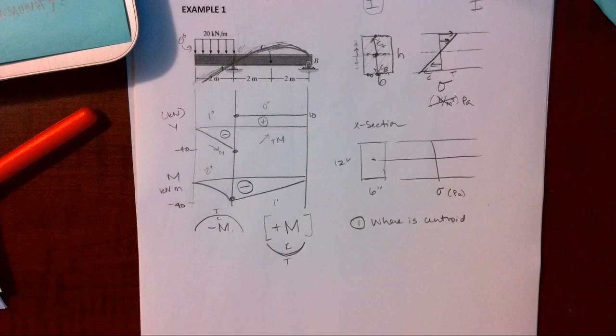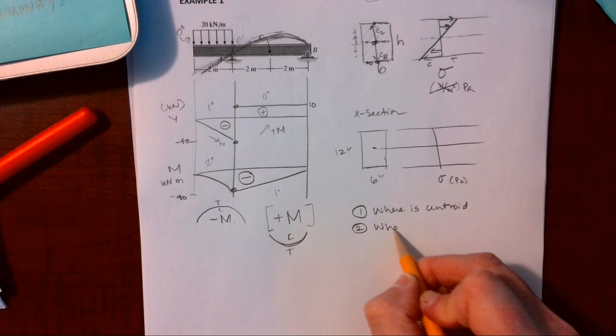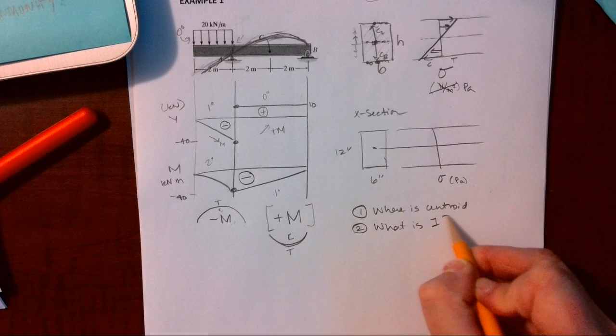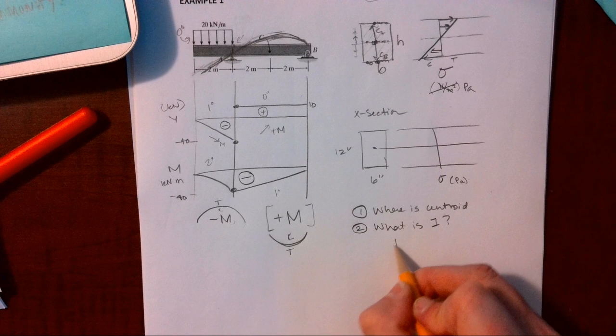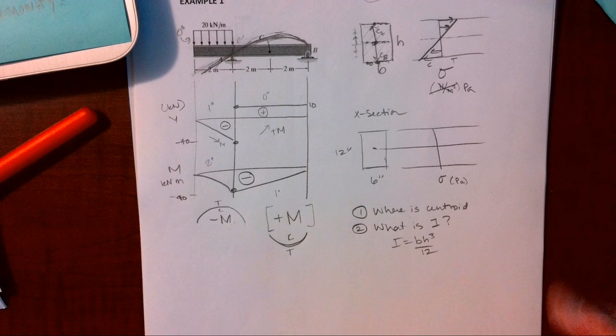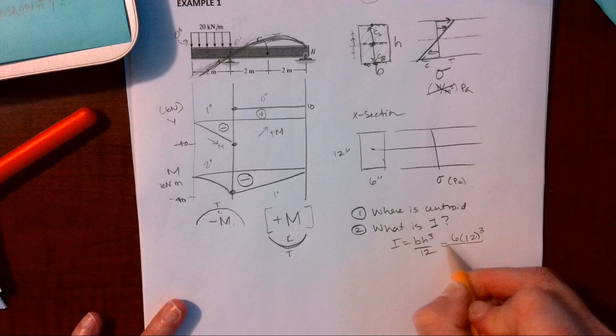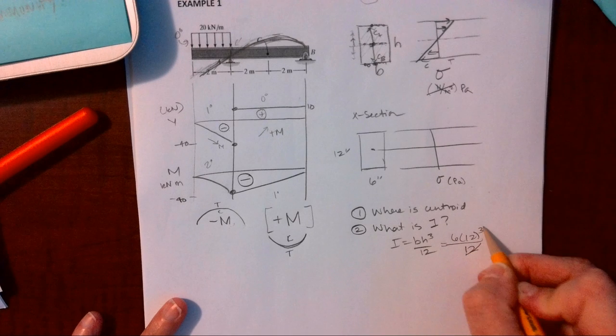Two, what is I? Well, in this case, pretty easy. Moment of inertia is BH cubed over 12. We don't have to do any AB squared stuff because it's just a square. So I have 6 times 12 cubed over 12. Cross that out, and I get 6 times 12 squared.